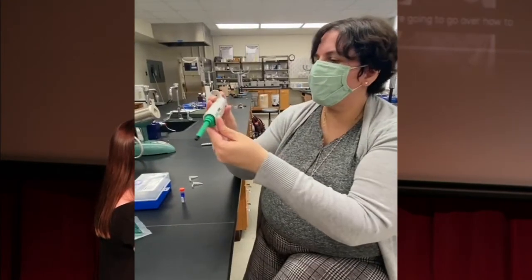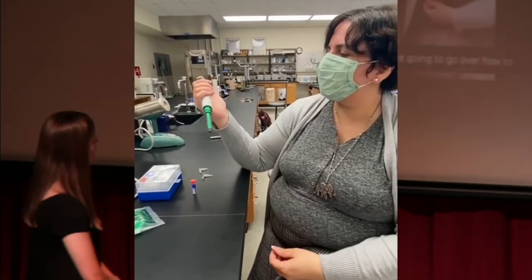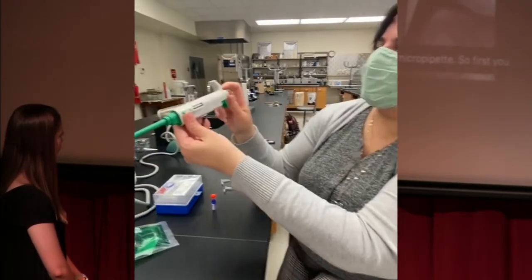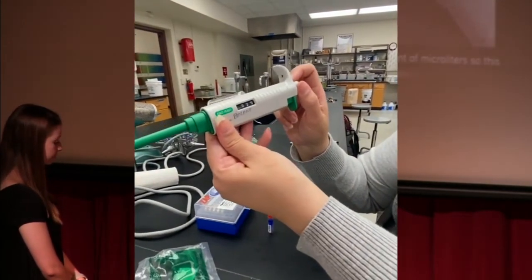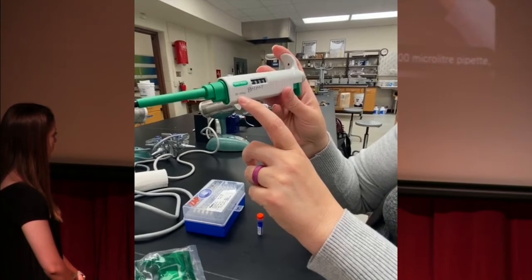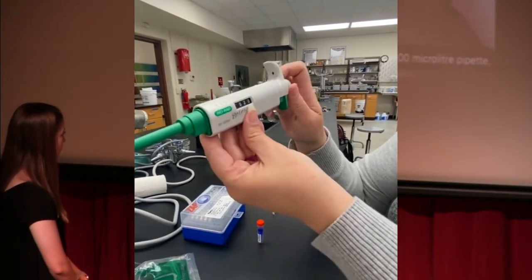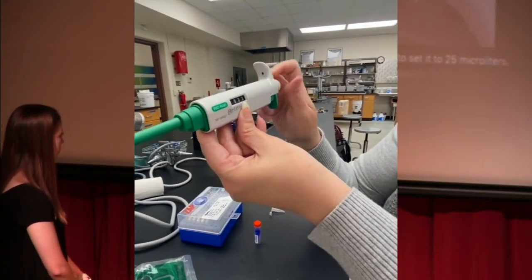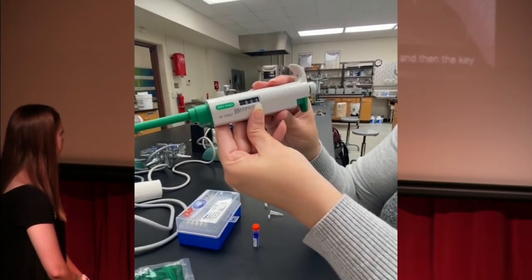All right, today we're going to go over how to properly use a micropipette. So first you set the amount of microliters. This is a 20 to 200 microliter pipette, so we're going to set it to 25 microliters.